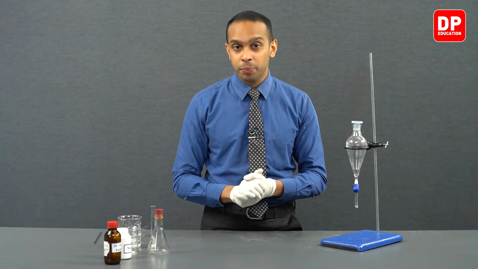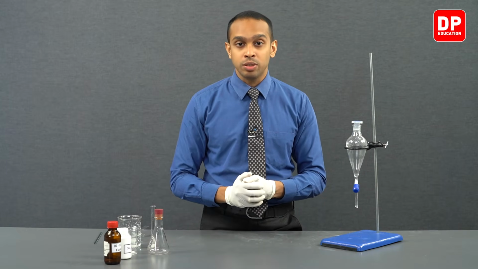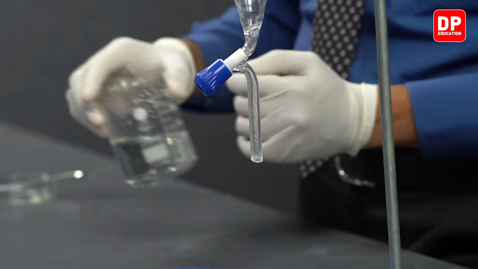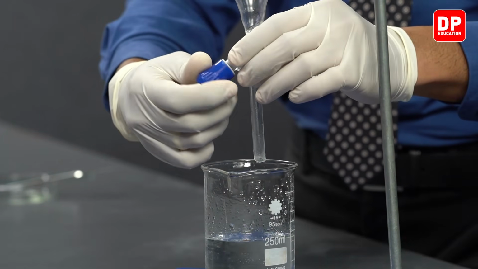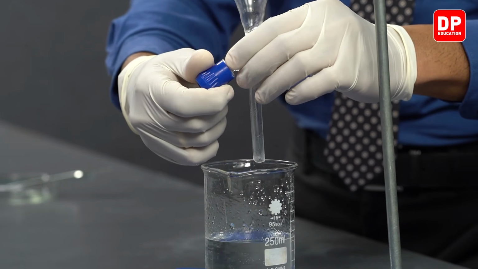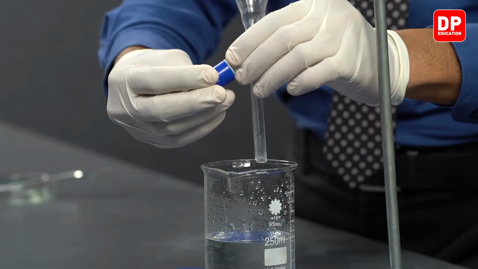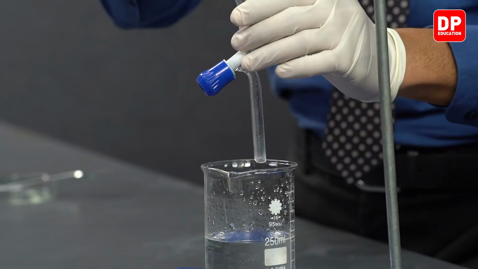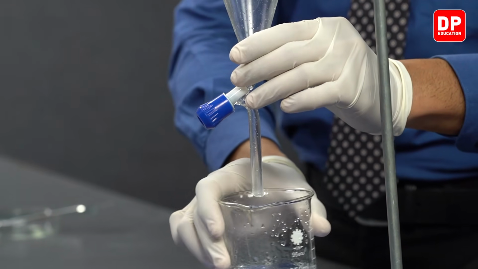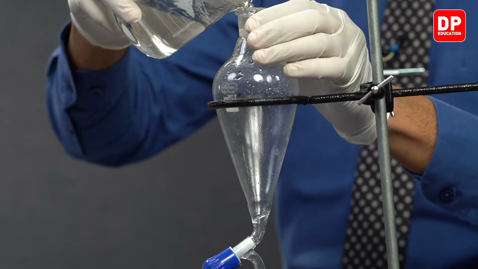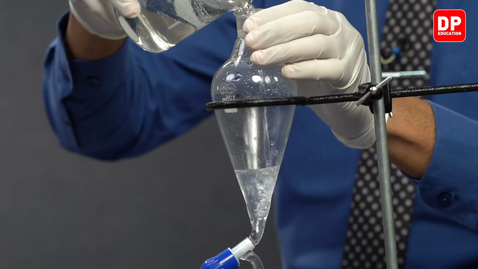and we will continue to repeat this process 2 more times with the use of diethyl ether. Now we will add the aqueous mixture again into our separating funnel. Before we do that, we can make sure that the stopcock is perfectly closed. After that, we can proceed to add this aqueous mixture into our separating funnel.